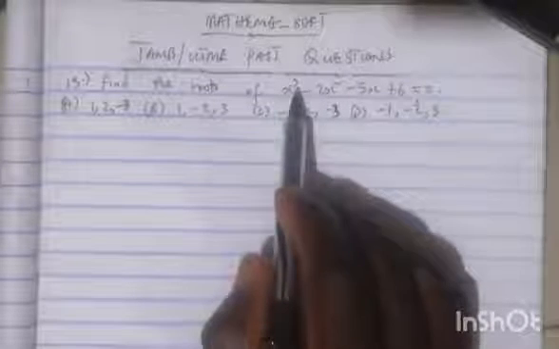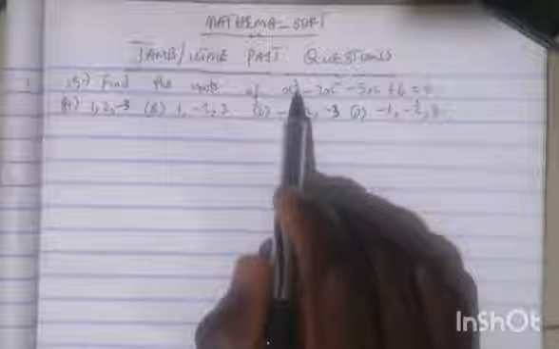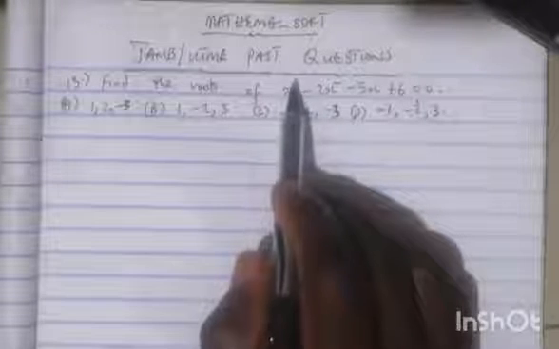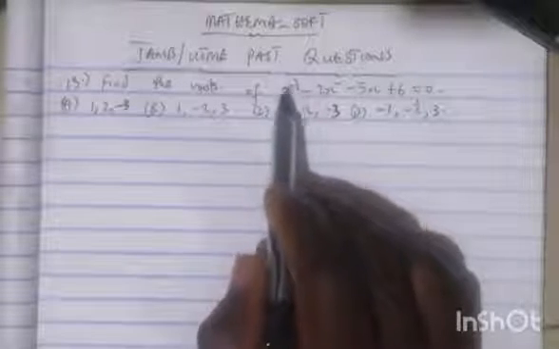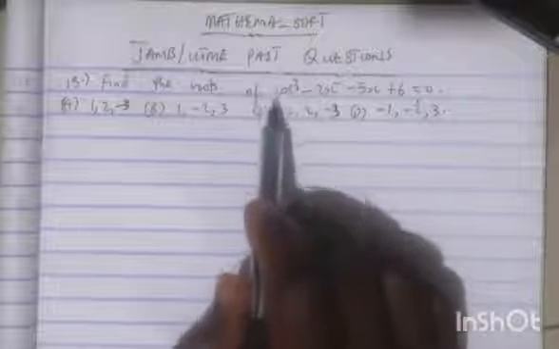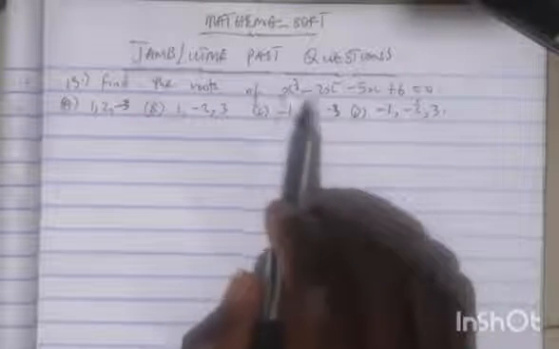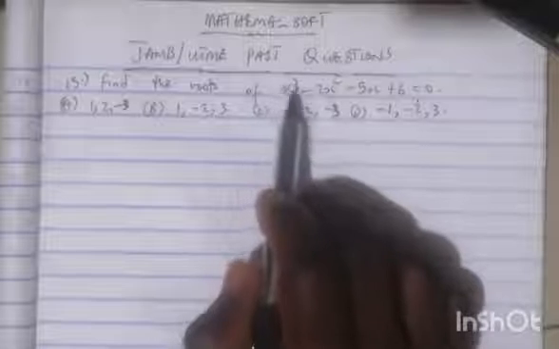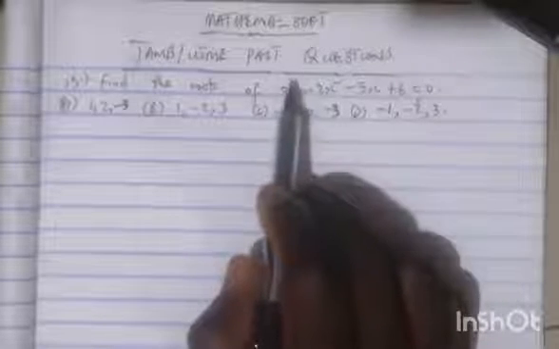Of course, the highest power here is actually what? 3. So 3 is the highest power, and we know that the power that we have here indicates the number of roots that this equation has. So since this is 3, which is the highest power, we know that the roots will be 3 roots.